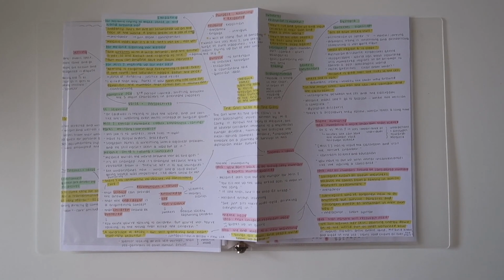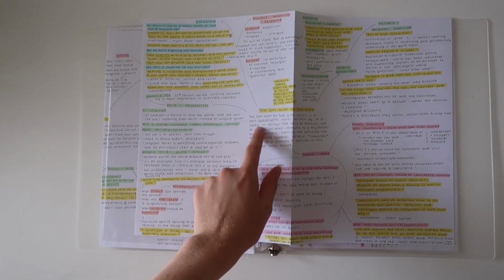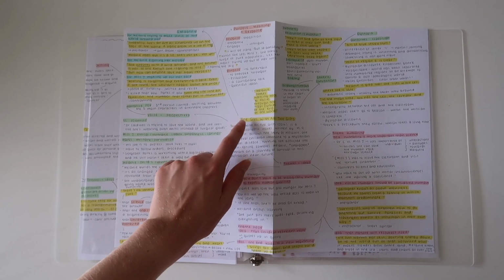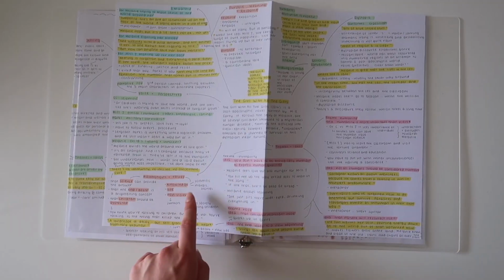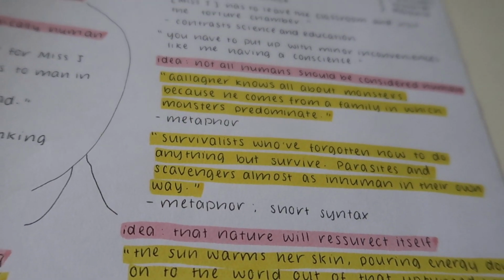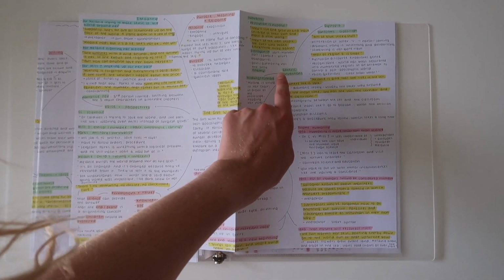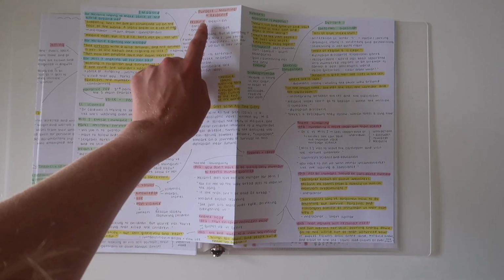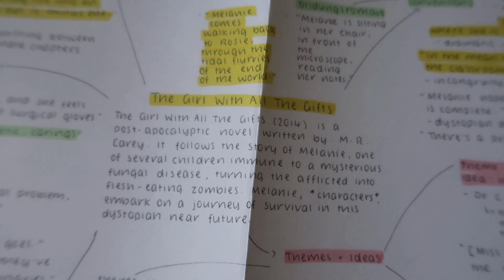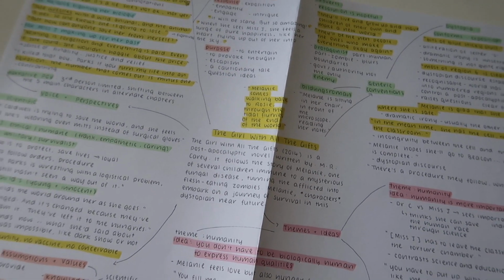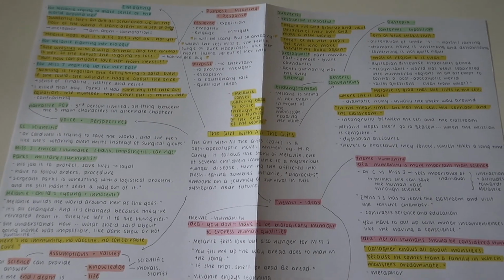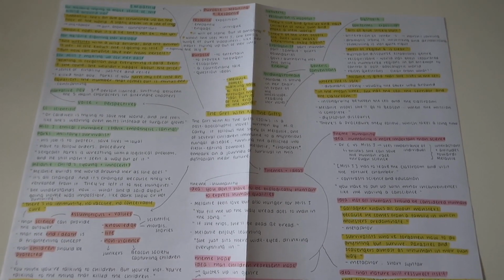So there it is, my mind map for The Girl with All the Gifts, and you can see my nutshell paragraph. And then I had one going out to empathy, voice and perspectives, assumptions and values, themes and ideas. What does that say? Generic conventions, purpose, meaning, and response. So those are some of the biggest syllabus points, and I wrote about how The Girl with All the Gifts relates to each of them, and I've got different examples that I can use and how I'm going to explain those examples.